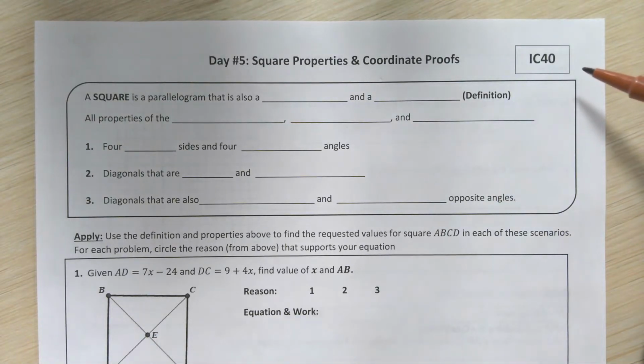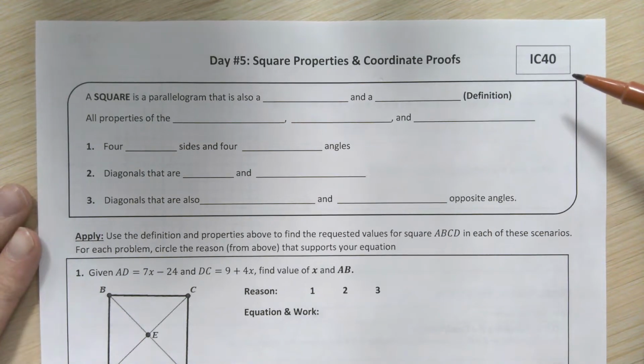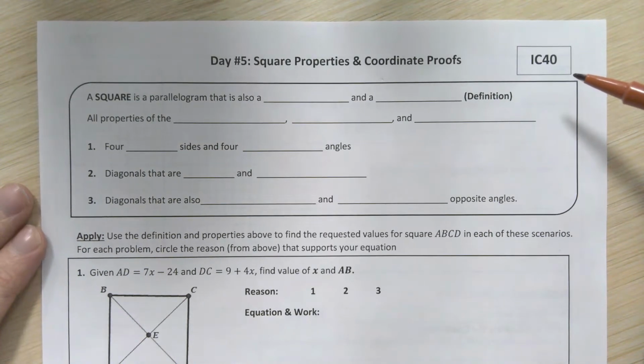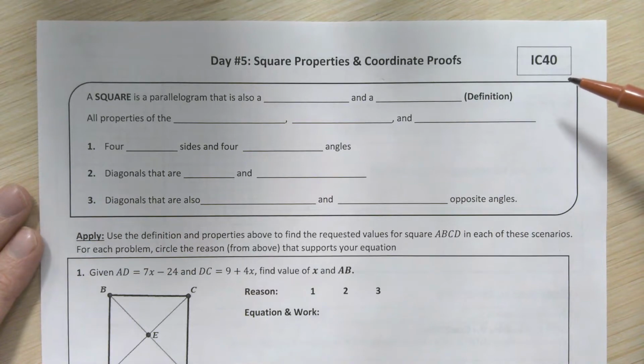We will be using in class 40 for our notes today. This is the fifth and final day of Standard 9. We are focusing on our third special parallelogram. So today is all about squares.